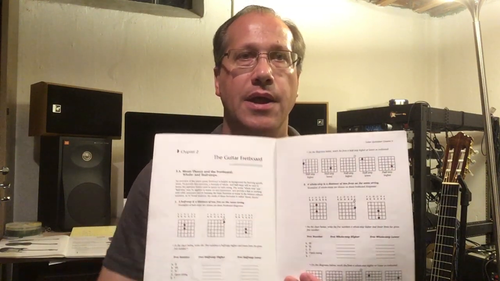You can see how they're done. The string is the vertical line again, and you want to draw in half steps where it asks and whole steps where it asks. The alphabet A, B, C, D, E, F, and G is always reoccurring, and we can make a rule that says every letter name is a whole step apart, or 2 frets apart, except B and C and E and F.